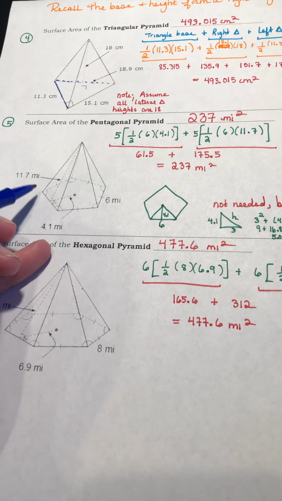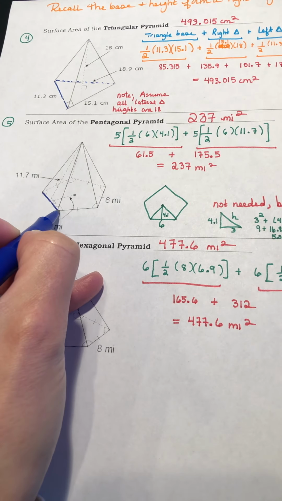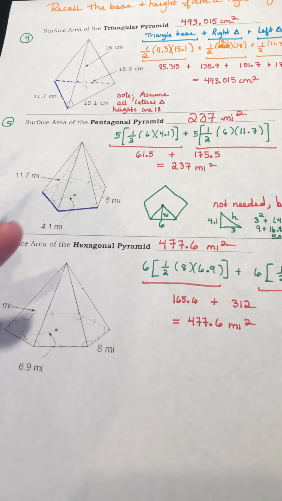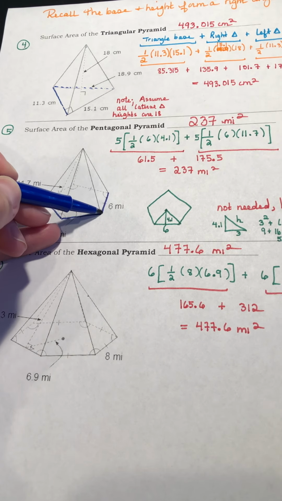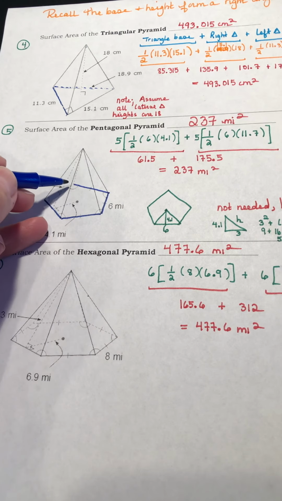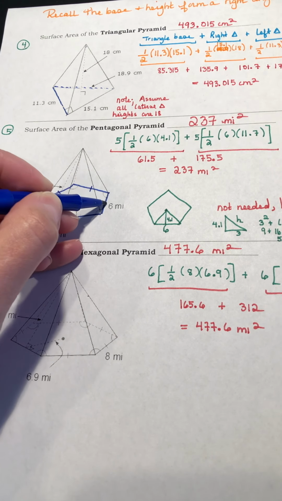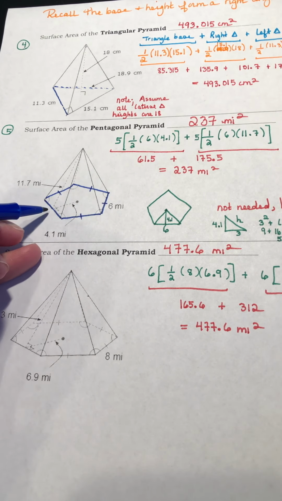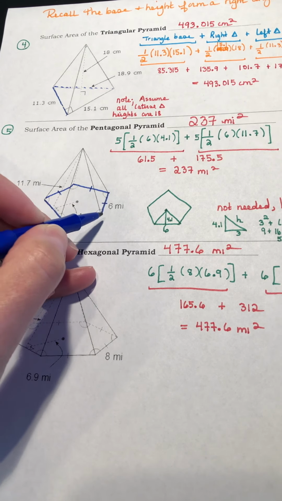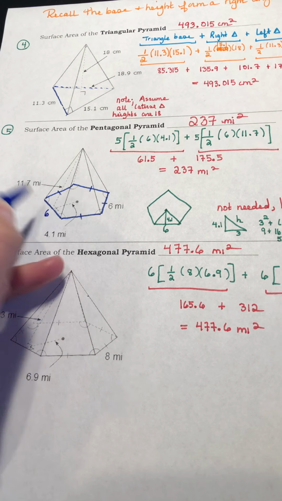And the first thing I notice is that on the bottom, I have a pentagon. And you can see this is a pentagon because it has 5 sides. And we're always going to be dealing with regular pentagons, so you'll see these faint little marks here. This just means all the sides of the pentagon are 6, and this says 6 miles, which is a pretty big pentagon, so this is a 6 here.